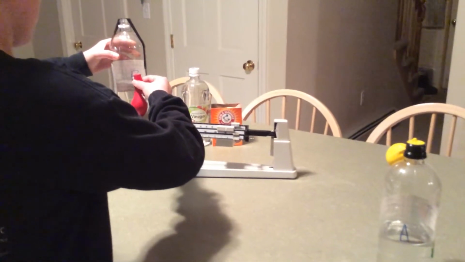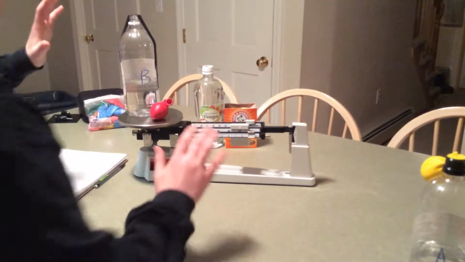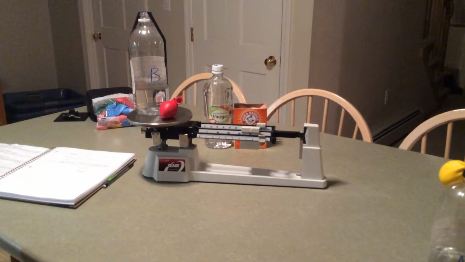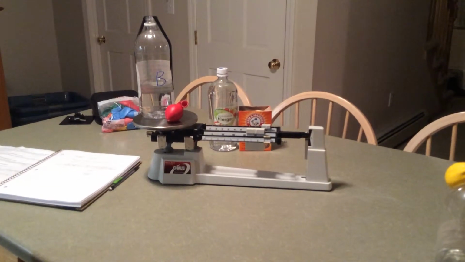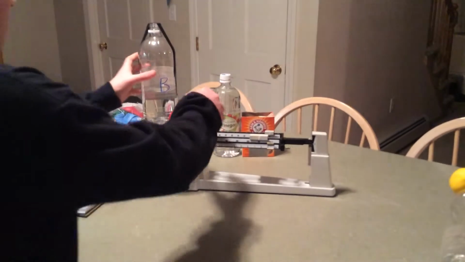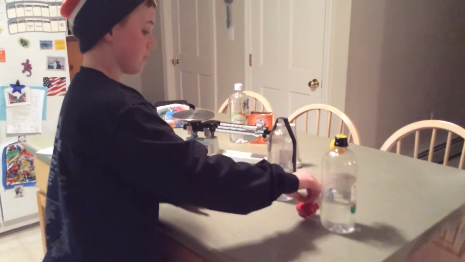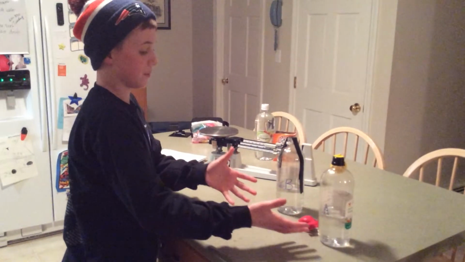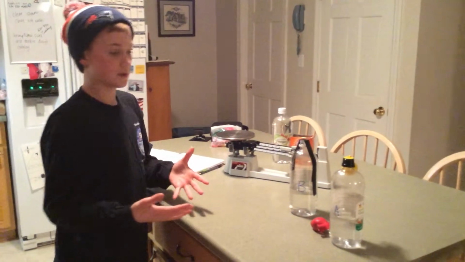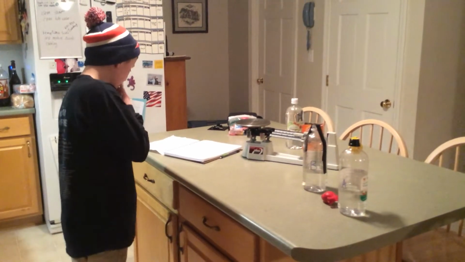It's going to also weigh the same amount. Okay, so now that we know that both of the experiments are equal, we're going to start the experiment.